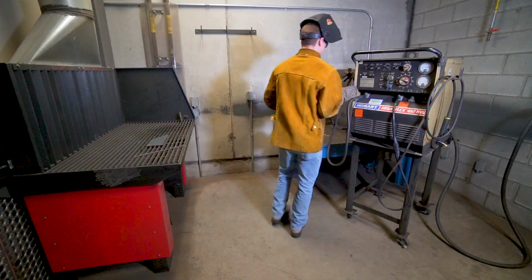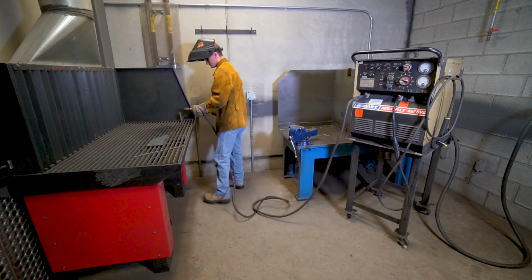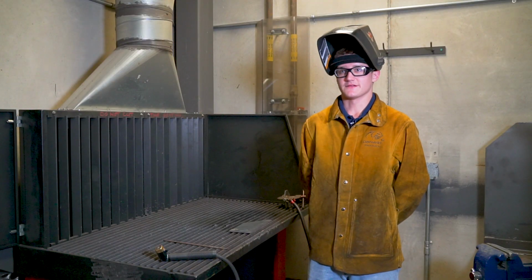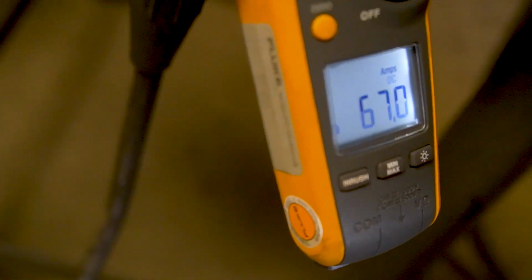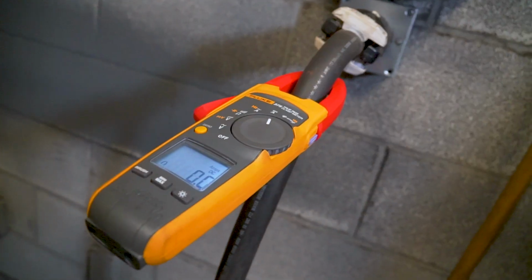Initially, we will demonstrate a correct welding setup where the current return clamp is properly located near the point of welding on the steel downdraft table. As you can see on the amp meter, we are measuring a secondary current flow of approximately 70 amps in the welding work and electrical cables as we weld.